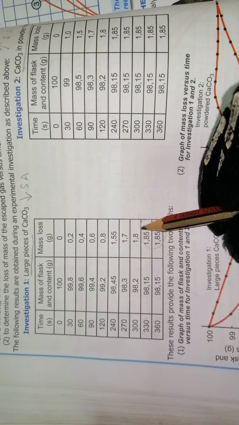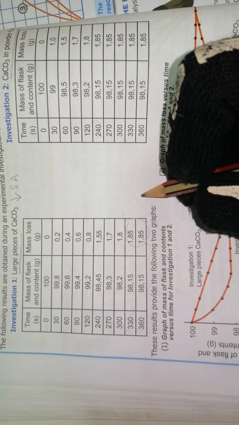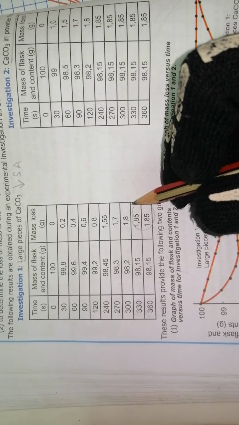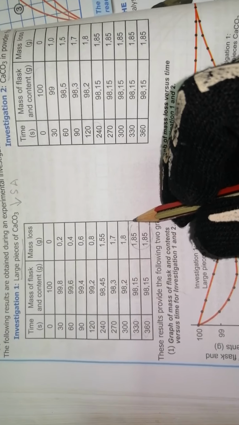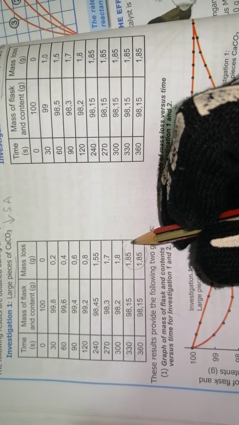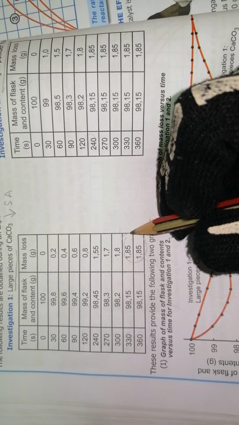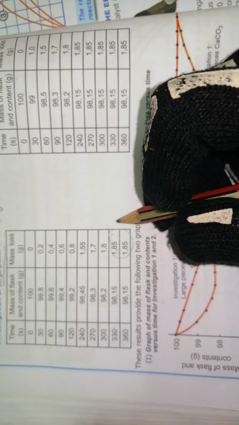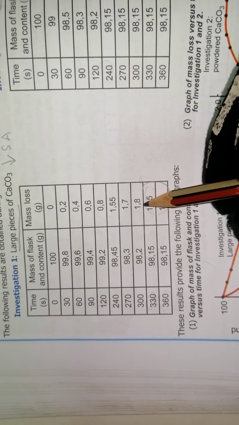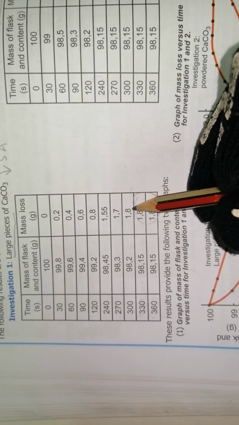Now when the numbers start to stay constant, we say equilibrium has been reached. Now don't worry too much about that, but just know that equilibrium means the reaction is now remaining constant. Nothing's going to happen after that. It's almost like the reaction is finished. It's not going to change anything now. So from 330 seconds, the reaction has reached equilibrium, which means that the reaction is now on a standstill. Nothing much is going to happen after this.